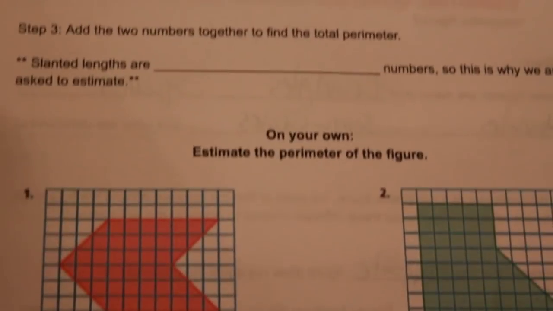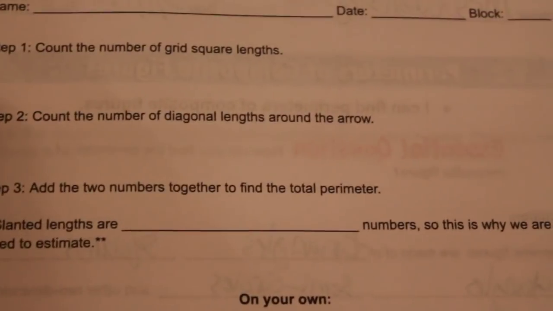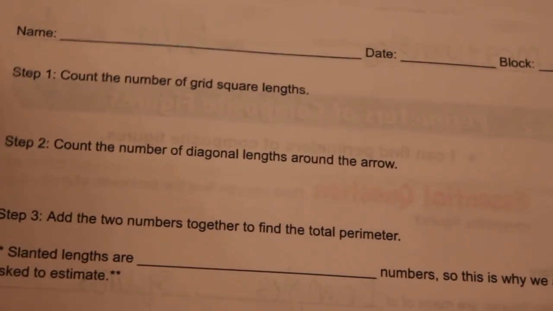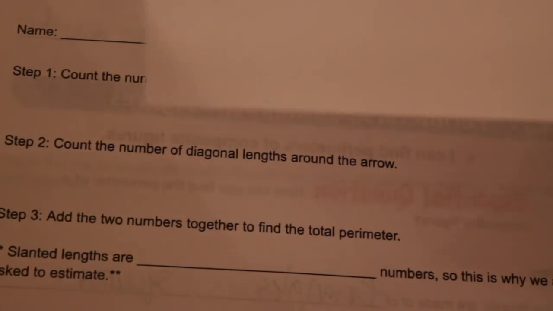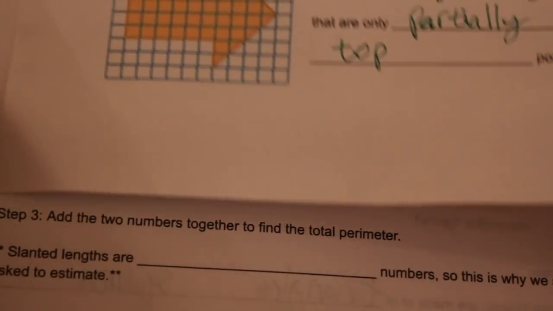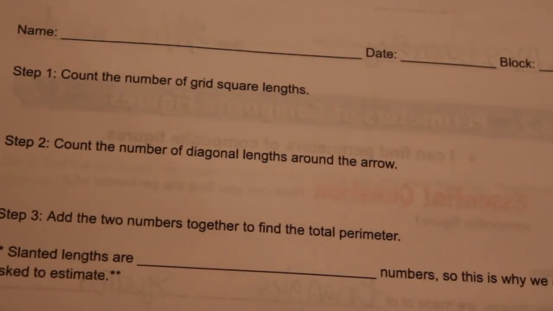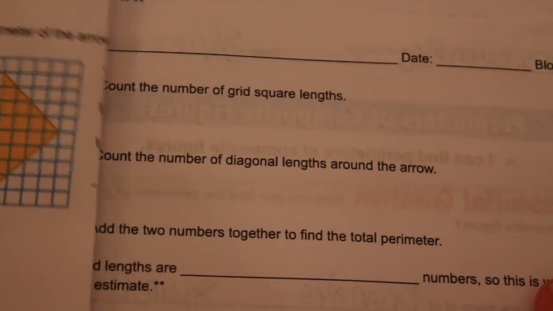Go ahead and flip your paper over. So our first direction is to count the number of grid square lengths. So I have an extra copy here. I'm just going to put the picture up in there so that we can look at it while we're doing this. So count the number of square grid lengths.